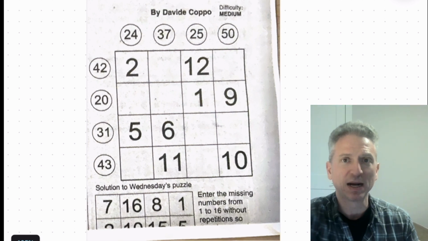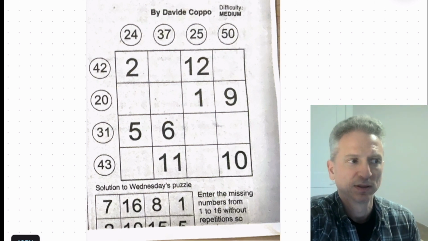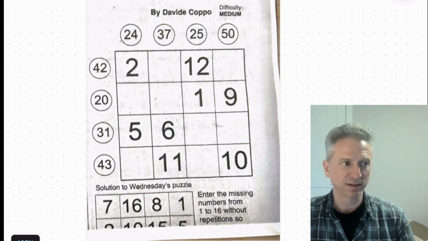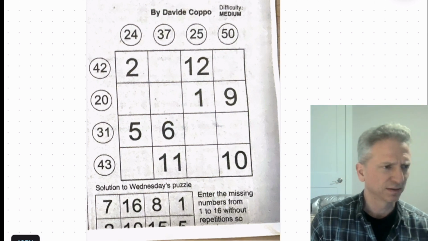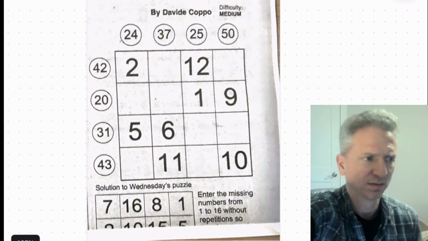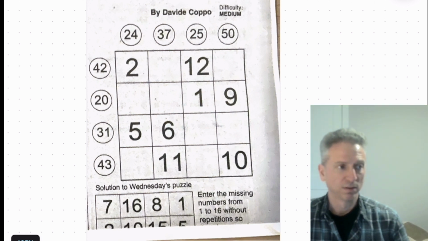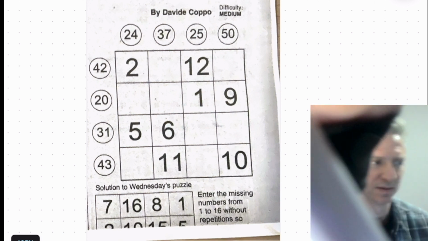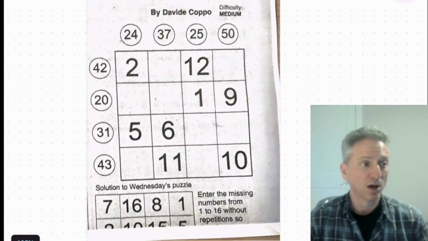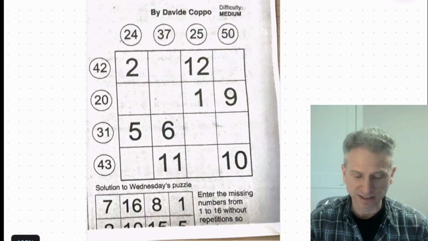The rules of Kubok are very simple. Sorry, I'm just trying to get the camera right here. Is that right? So it wants to be over here. I don't know, maybe it wants to be the other way. There we go.